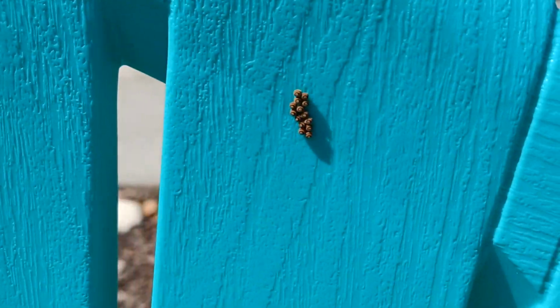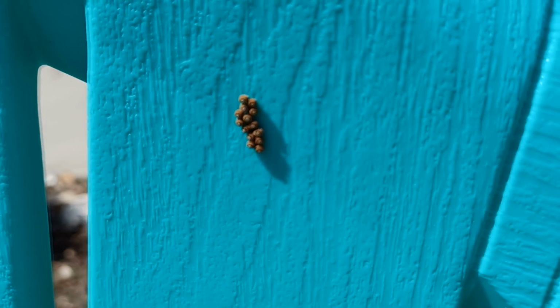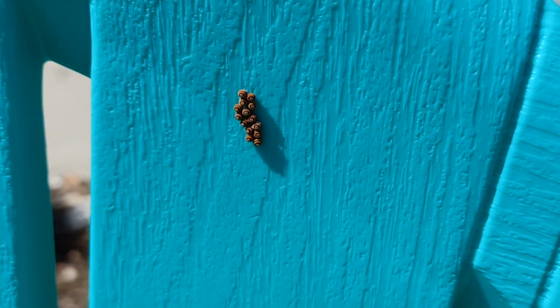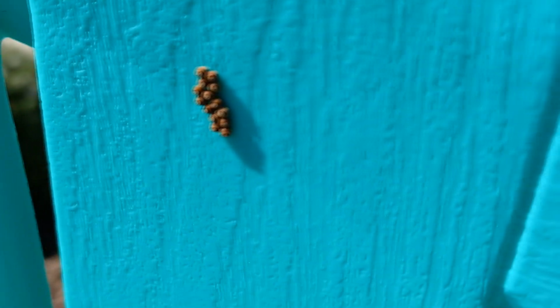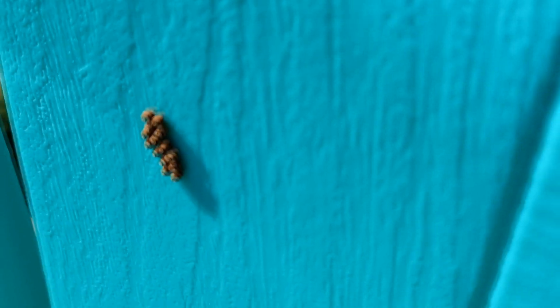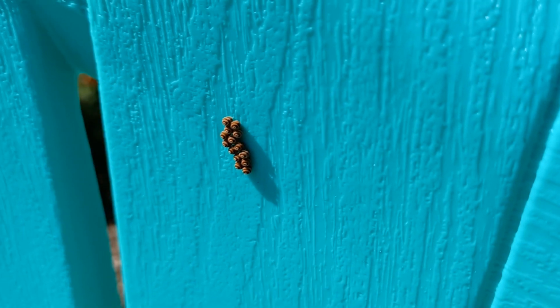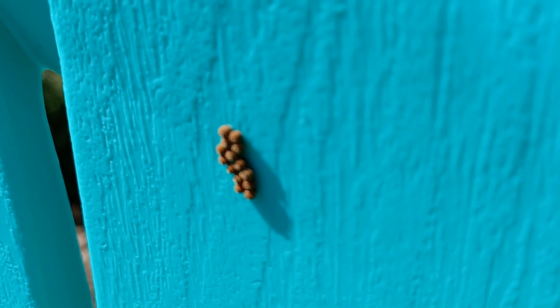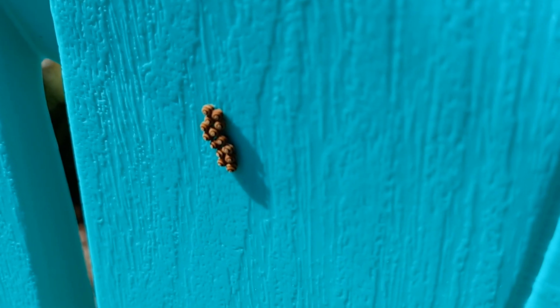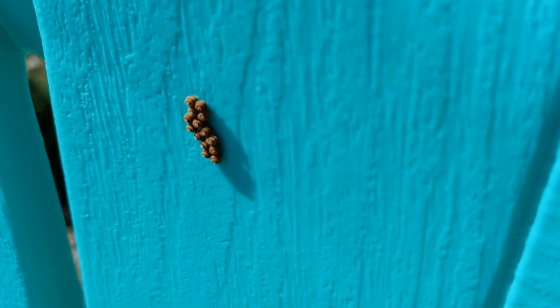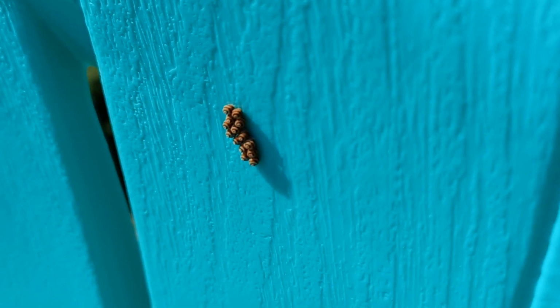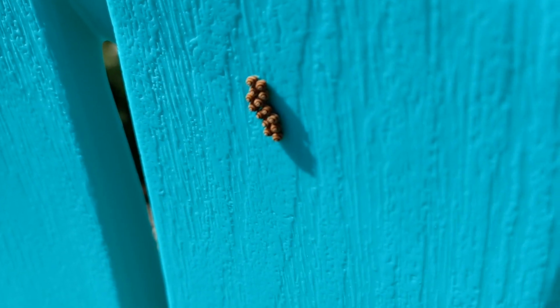Okay, let's see if this shows up. But there's a little cluster of eggs here. They look kind of cool. I don't know what insect they belong to. Come on, focus. But they look cool. Like little tiger's eye mineral.